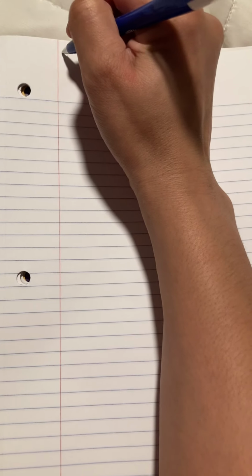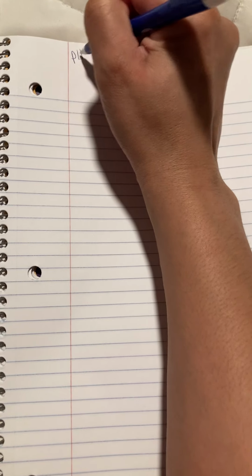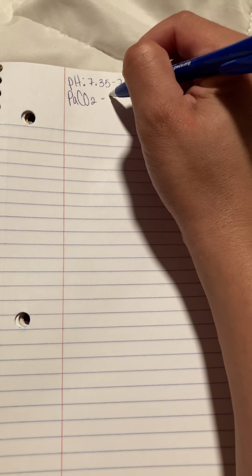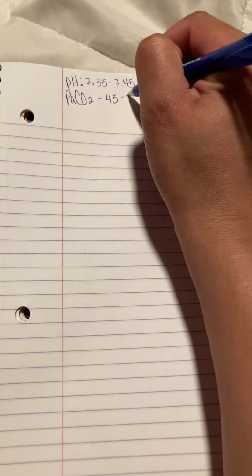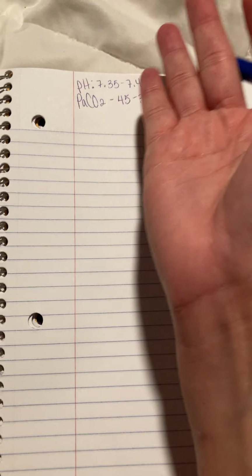Let's write out our norms. So pH 7.35 to 7.45. PaCO2: this is where I do things differently. When I write it out, I don't write the 35 to 45. I do it opposite. I write 45 to 35, so backwards.